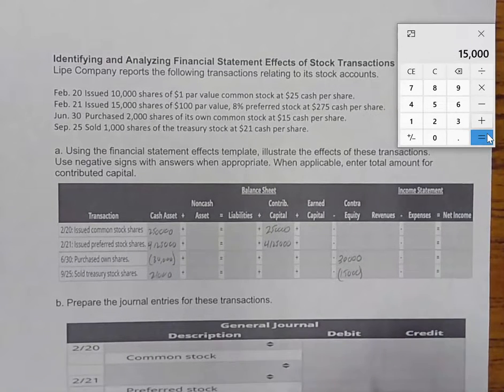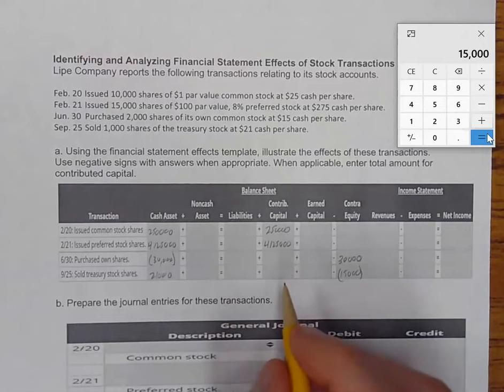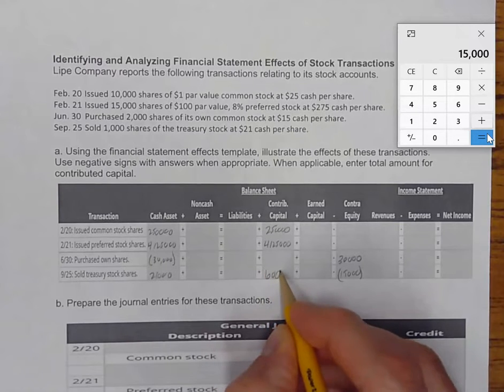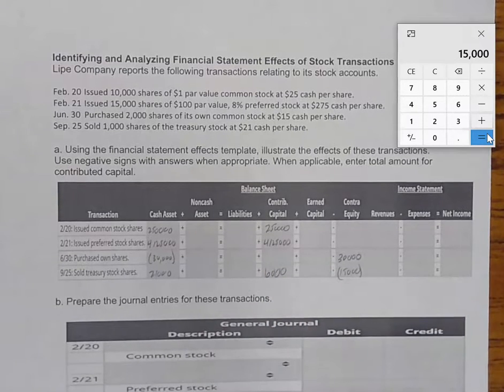All right, and we also have to recognize that we are going to essentially have a $6,000 increase here to contributed capital. And that's going to be from something, and we'll get to this in a minute when we do the journal entry, but that's additional paid-in capital from the sale of treasury stock, sometimes just called additional paid-in capital. Just kind of depends on who your teacher is and so forth. Okay, so that's all we actually have to do for Part A.